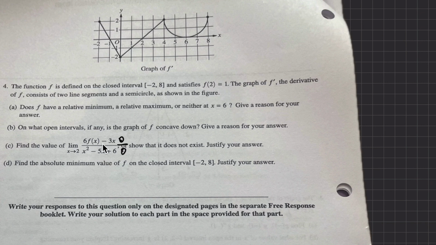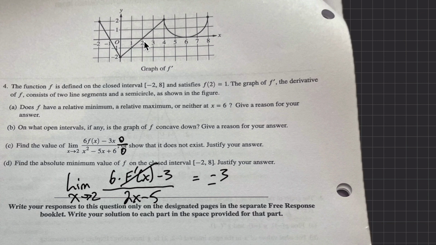So let's take the derivative of the numerator. It's going to be 6 times f prime of x minus 3. And the derivative of the denominator is going to be 2x minus 5. So now if we take the limit as x approaches 2, f prime of 2, right here, now we have the f prime graph to use. F prime of 2, the value is 0. So we're going to have negative 3 in the numerator, and if we plug in 2 for x in the denominator, we're going to get 4 minus 5 is negative 1. Therefore, our limit is going to equal 3.